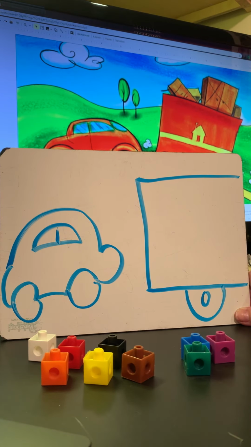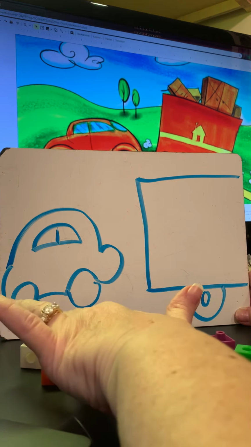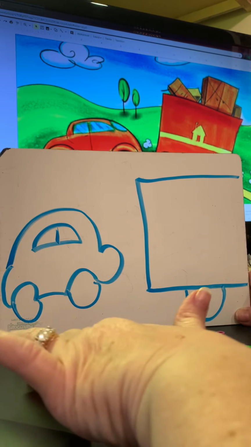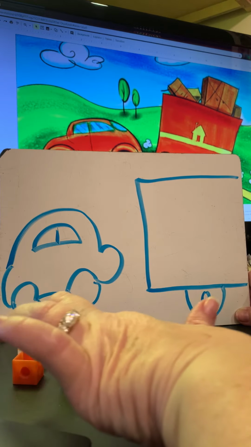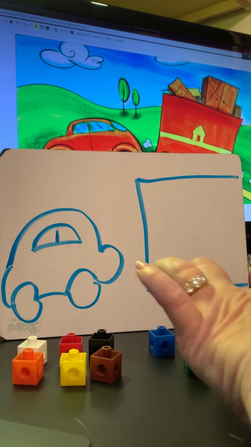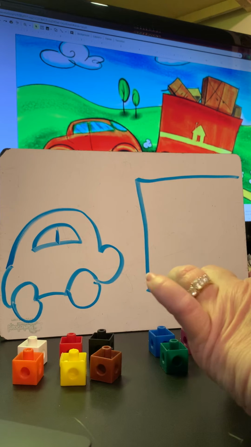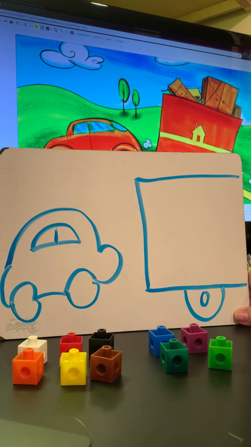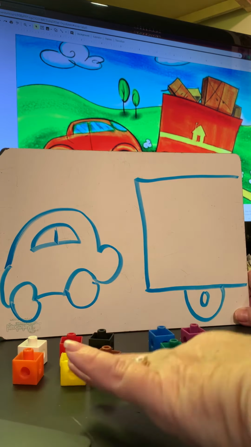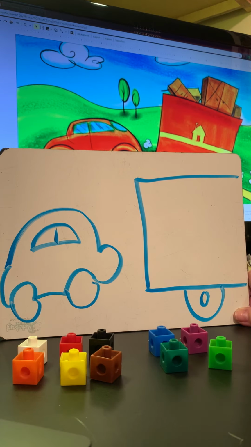That's the same number. But now I want to make sure that I still have 10 altogether. So I'm going to count them again just to make sure and check my work. All right, here we go. 1, 2, 3, 4, 5, 6, 7, 8, 9, 10. So that was right. If I have 4 in the trailer and I know that I have 10 altogether, I must have 6 in my car. All right, let's do one more.